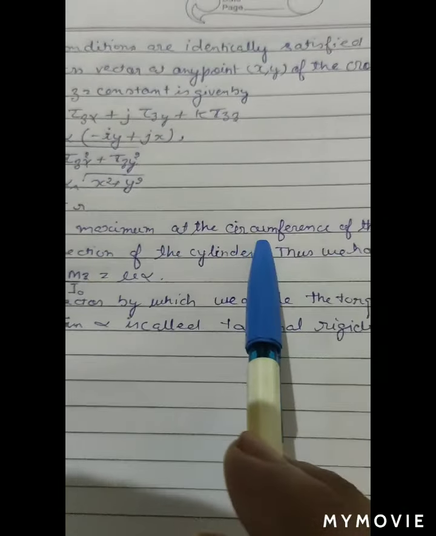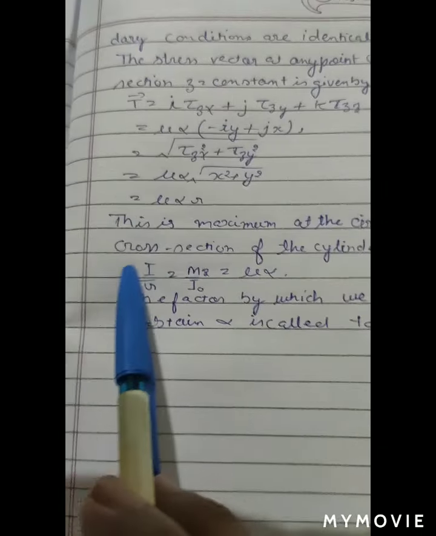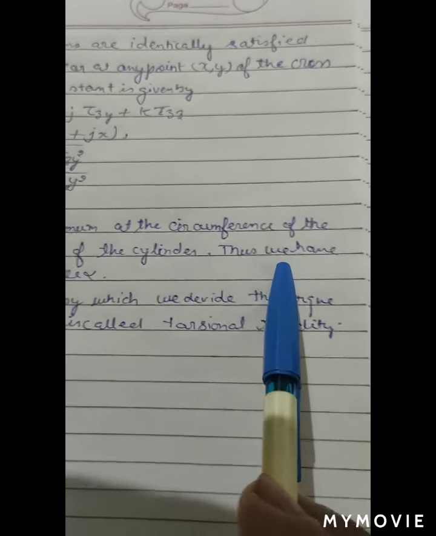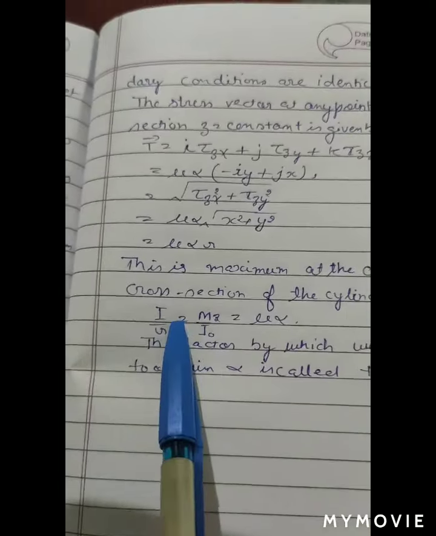This is maximum at the circumference of the cross section of the cylinder. Therefore tau upon r is equal to Mz upon I0, which is equal to mu alpha.